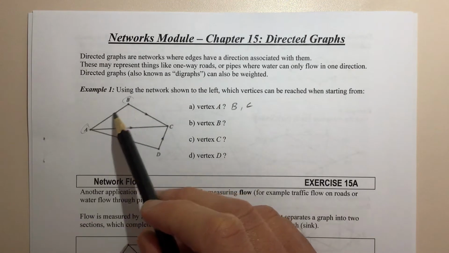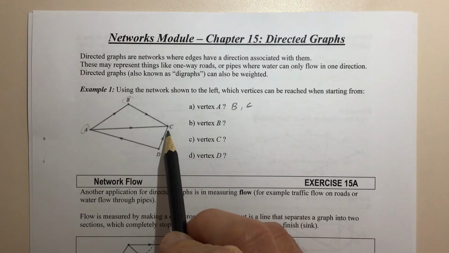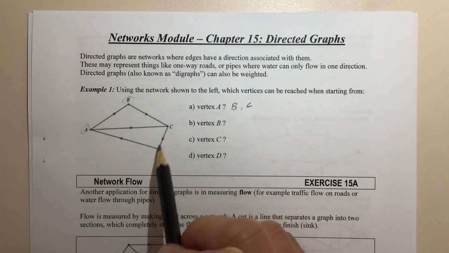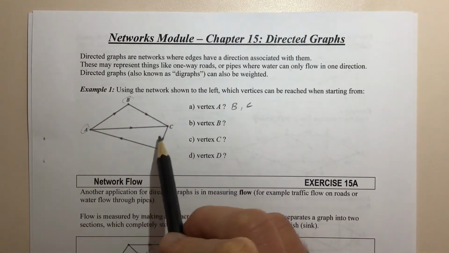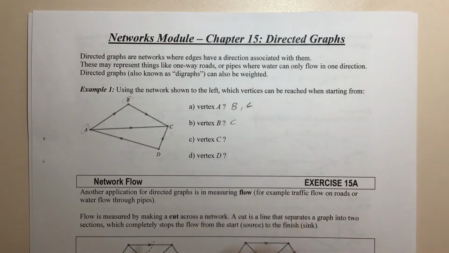We can't go directly to vertex A. We can get to vertex C. But once we get to vertex C, there's not really anywhere else we can go either because we're going kind of against the arrows there. So from vertex B, we can actually only get to vertex C.